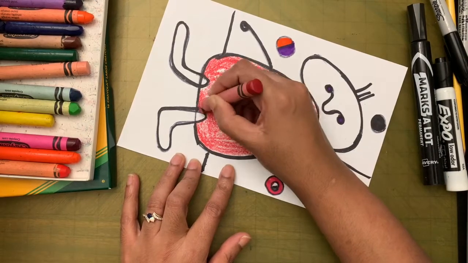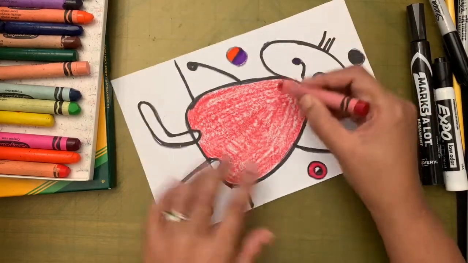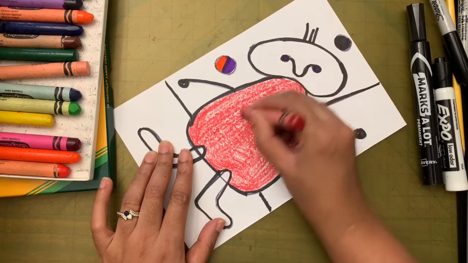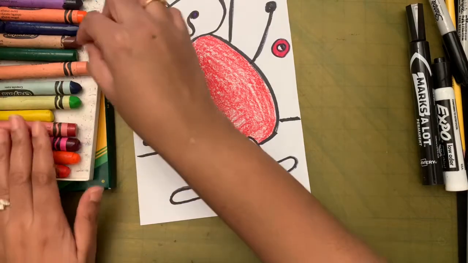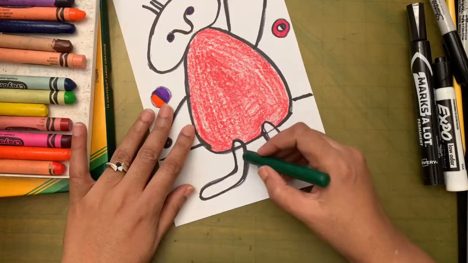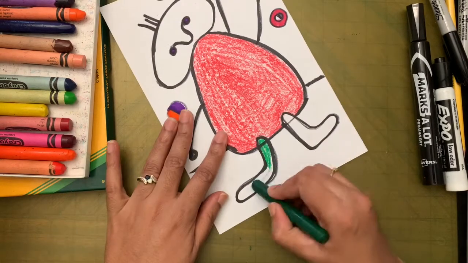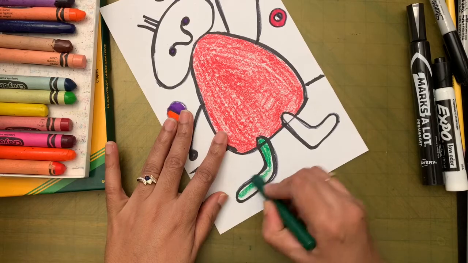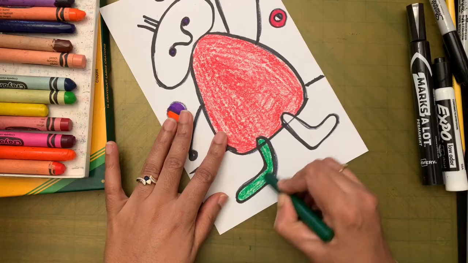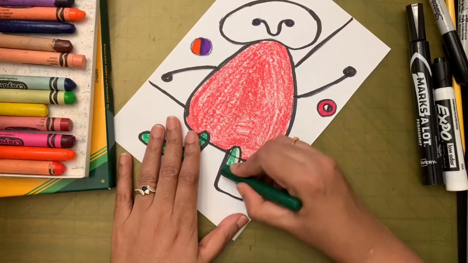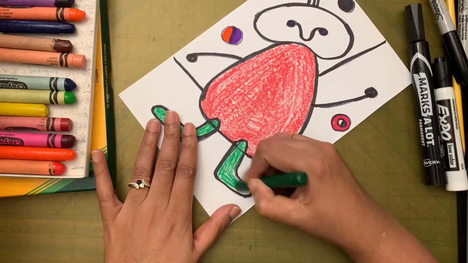So if it was a marker, it would take more time to color this. Okay, so that's why we are using crayon. You can choose any color you have to color this. I'm going to use green to color the legs. Because green is the opposite color in the color wheel to red, it stands out more, right? So I want the legs to stand out nice and bright next to the torso or the body.